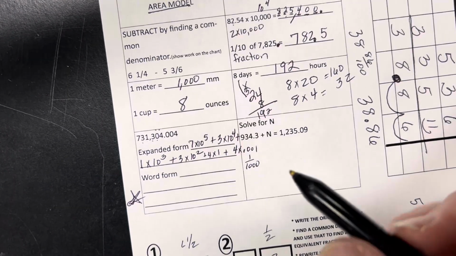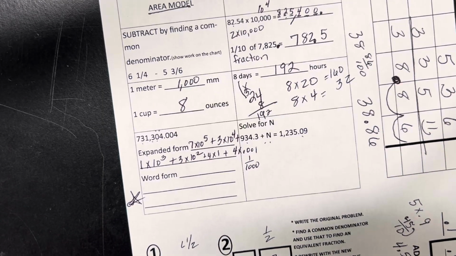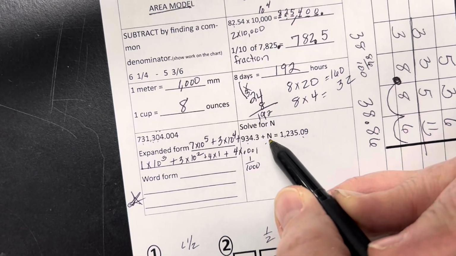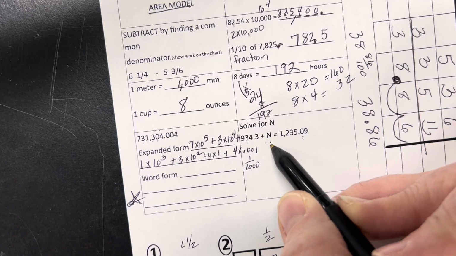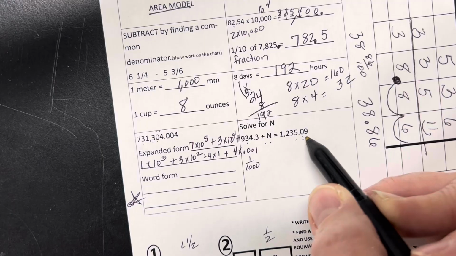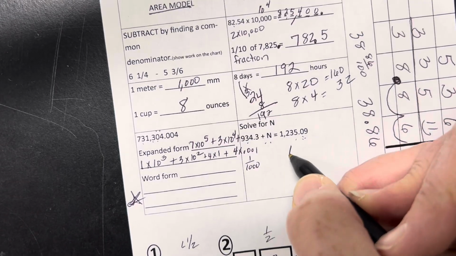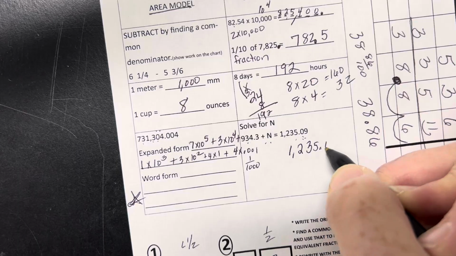Okay, here we go. This one here, if you have a number and you're adding to it, you get that big number. So would this number be something bigger than that? Definitely not. It's going to be less than that because we're adding something to that to get that. So we are looking at a subtraction problem. And remember, we've got to line up our decimals.